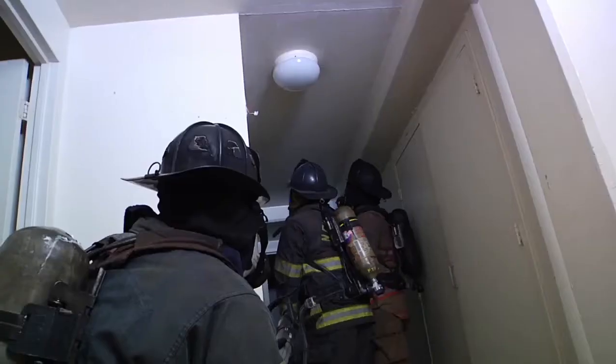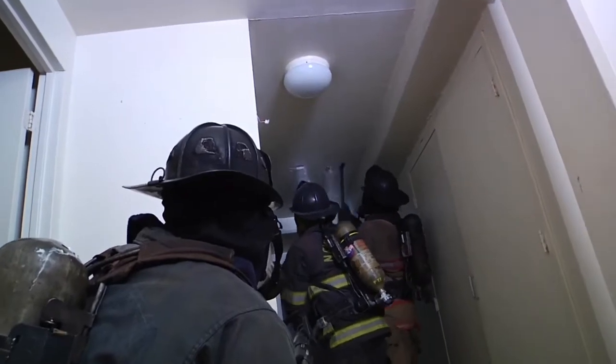We need to make sure that we have the same level of diligence and the same precautions in place whenever we're opening up. Whether it's walls or ceilings, we need to make sure that we have the protection of a charged hand line in place, and we're working towards our point of egress and keeping our back to that exit point at all times. Let's take a look and see what that looks like.